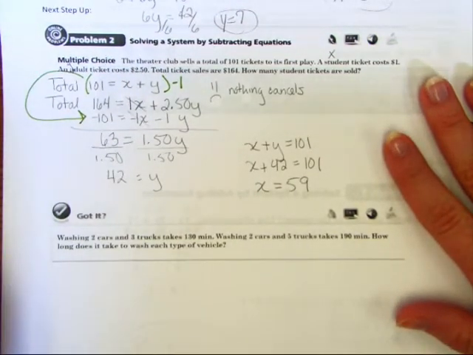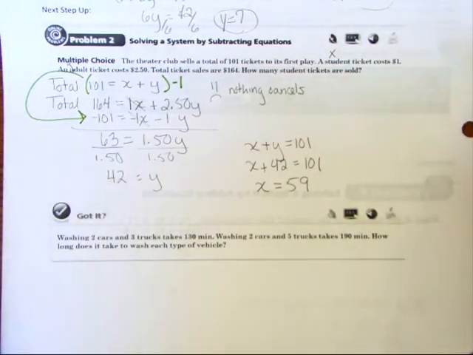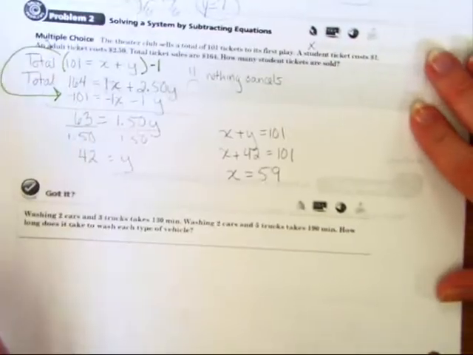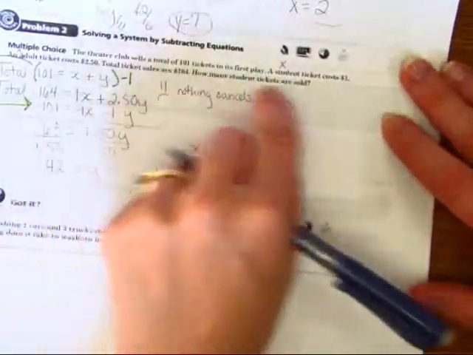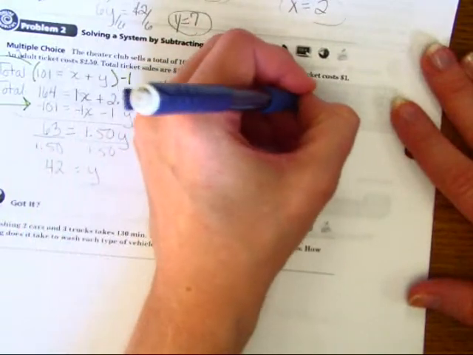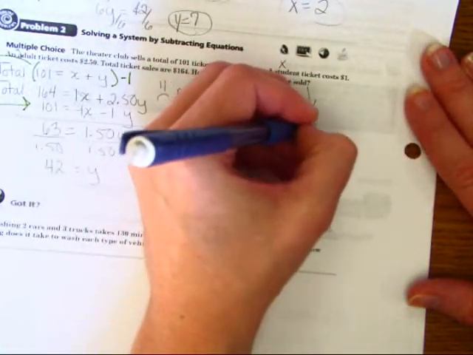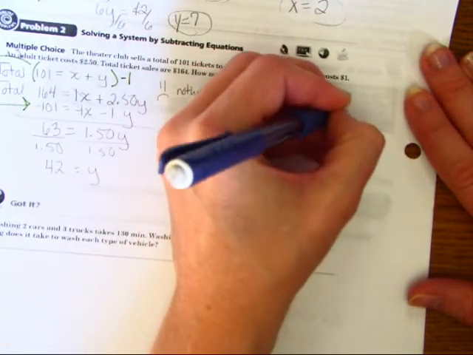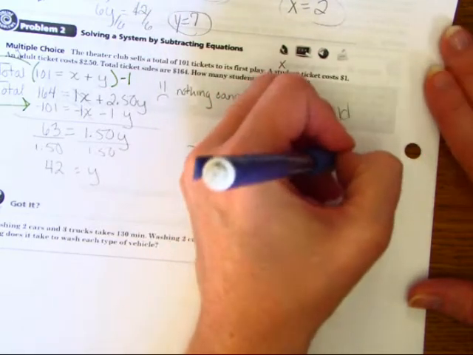Remembering that student tickets are x and adult tickets are y, we're going to make our statement. How many student tickets are sold? Let's answer the question. They sold 59 student tickets.